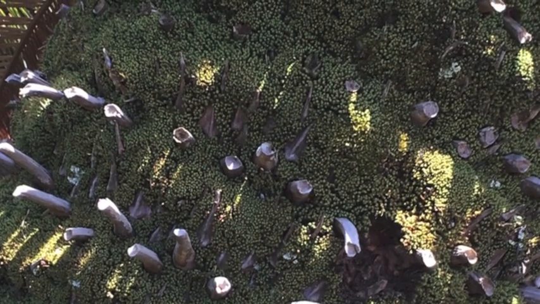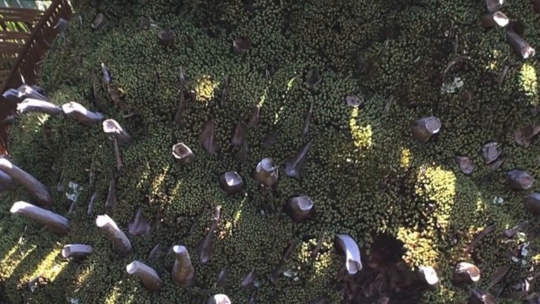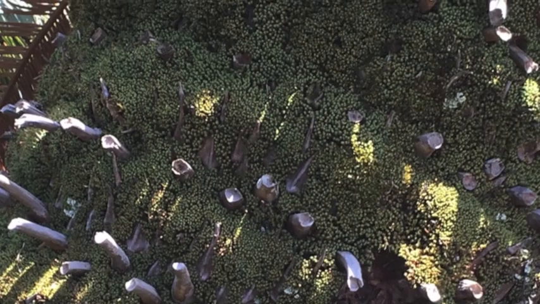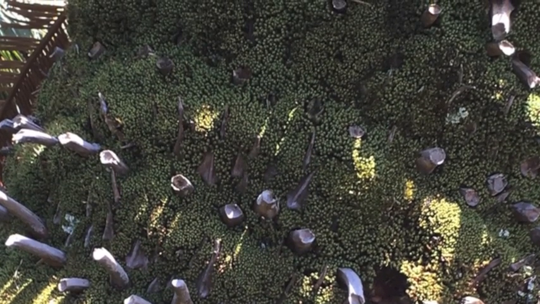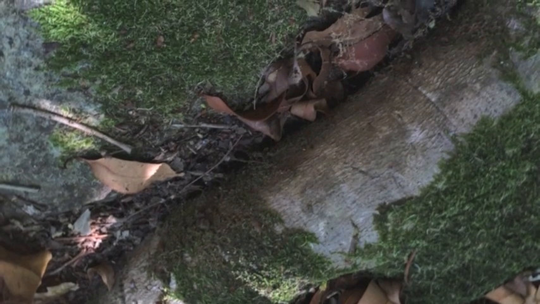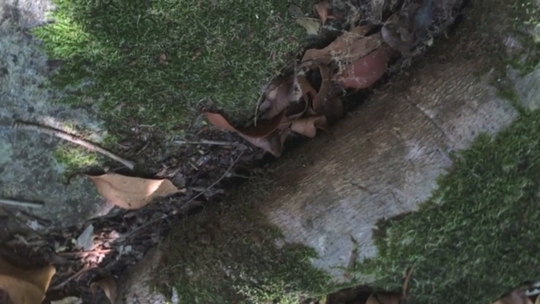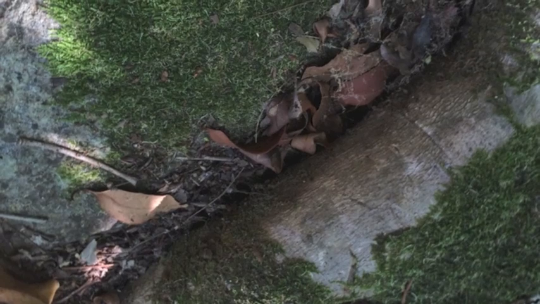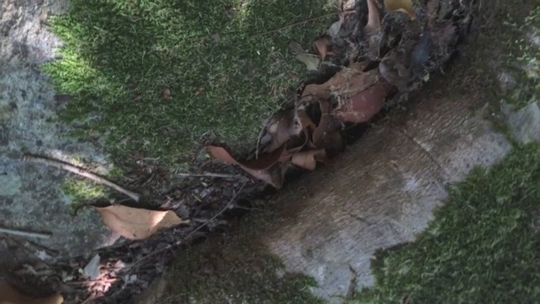Mosses lack the true leaves, stems, roots, and buds we often associate with vascular plants. As a non-vascular plant, it doesn't have phloem or xylem, and the body of moss has no roots. Rather, it uses tiny threads to anchor itself to the stones, trees, or ground where it grows. They do not reproduce by seeds.